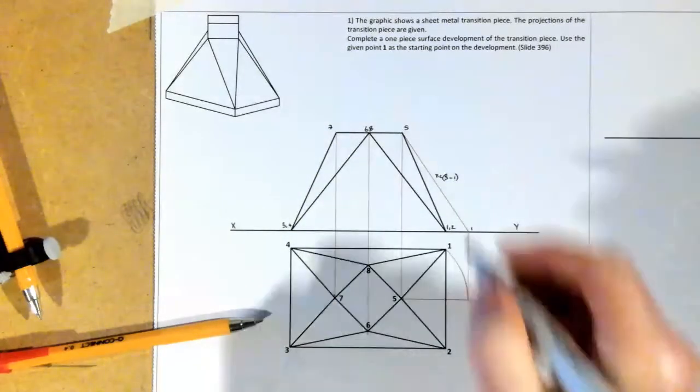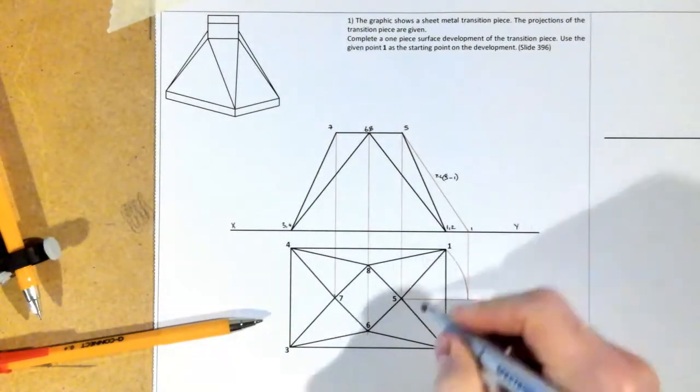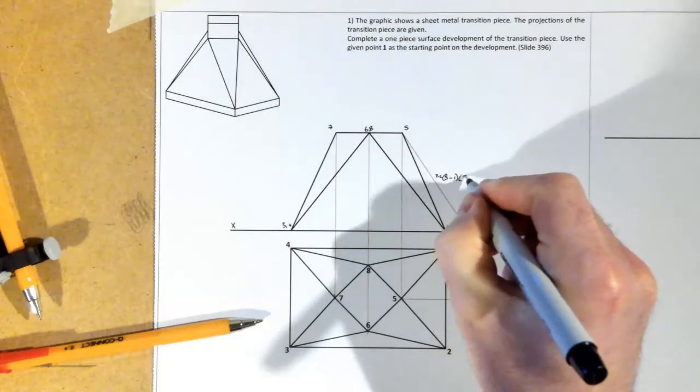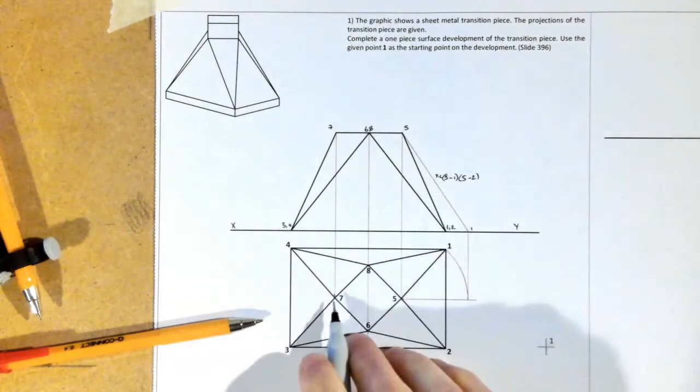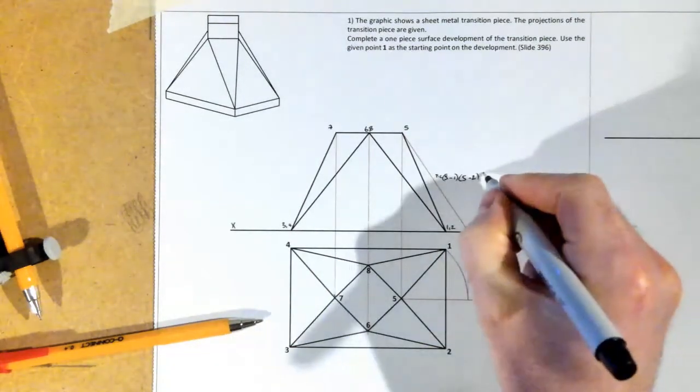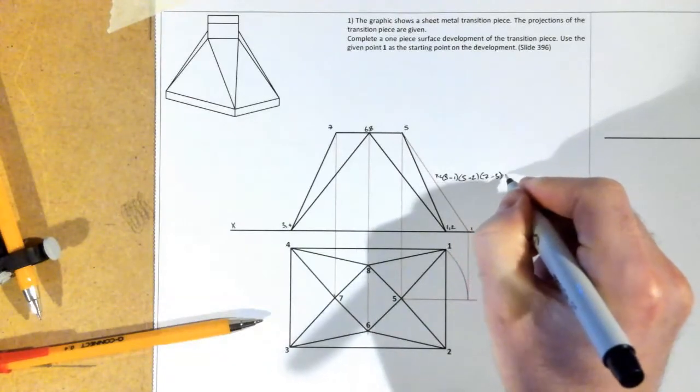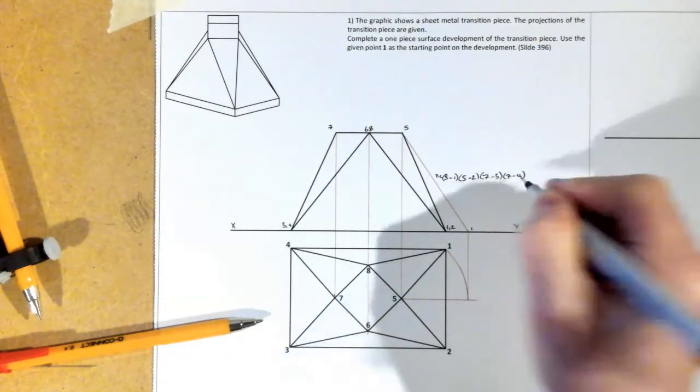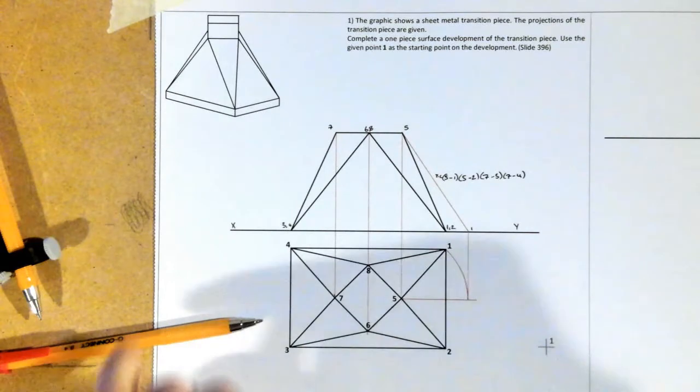And that would be a true length for 5 to 1, 5 to 2. And if we take 7 to 3 and 7 to 4, I'll just write those in so I know exactly what I'm going to use. There's 7 to 3 and 7 to 4, if that makes sense.